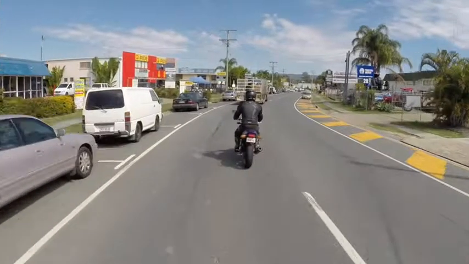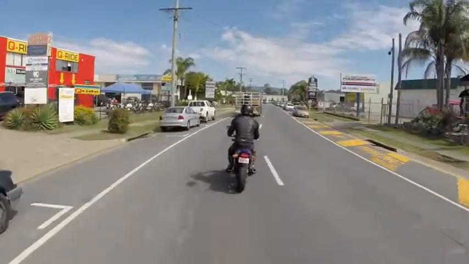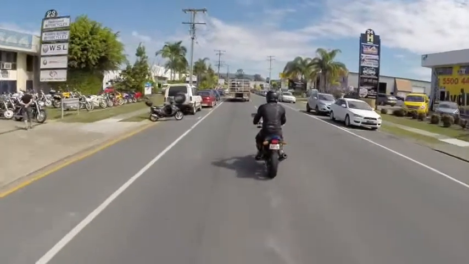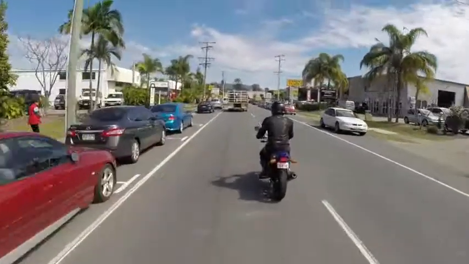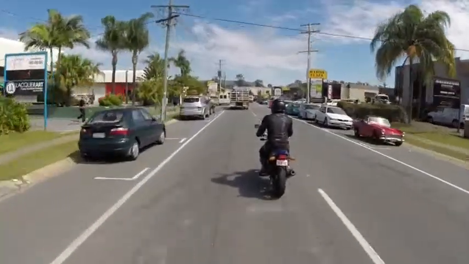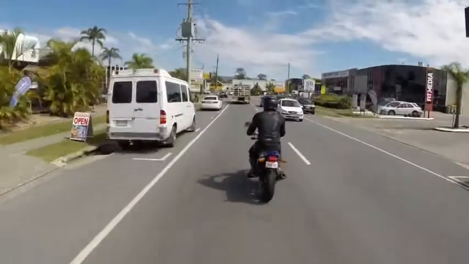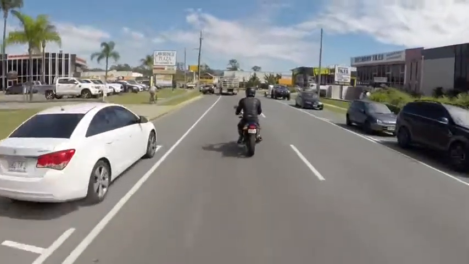Now we've got some good roadcraft examples. Okay, as we can see, our rider here is in the right-hand wheel track, plenty of distance away from the truck, missing the manhole covers. See, his vision is opened up, so he can definitely see all the potential hazards that could cause him harm. But also, all of the other road users are going to see him quicker.